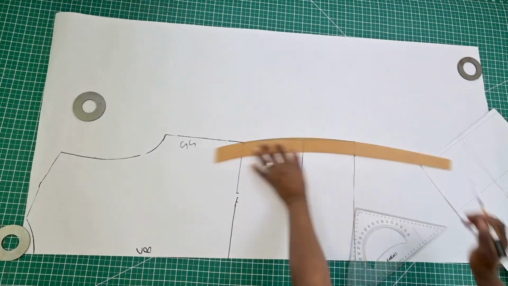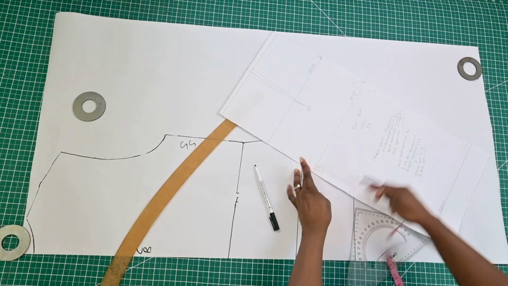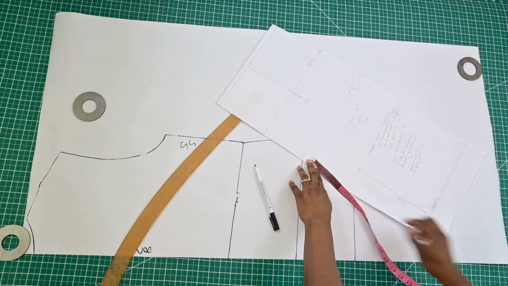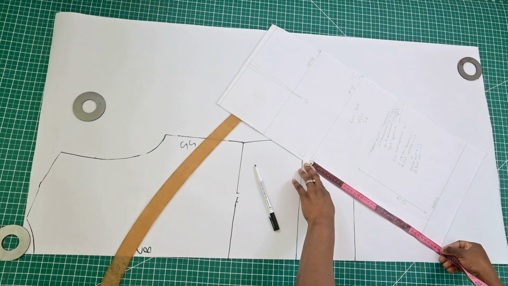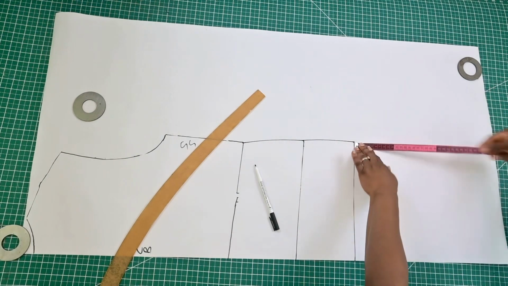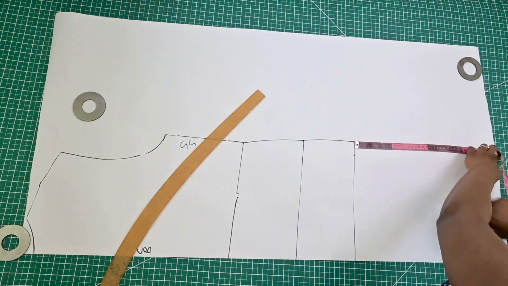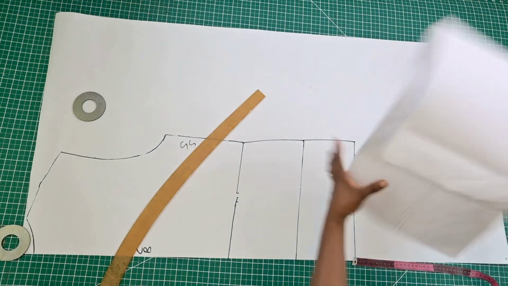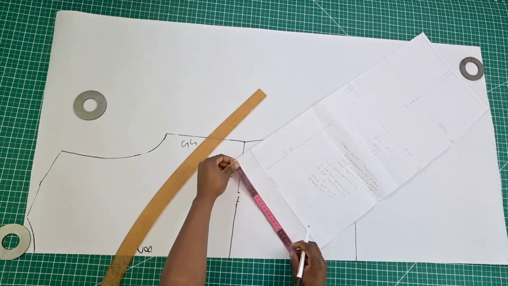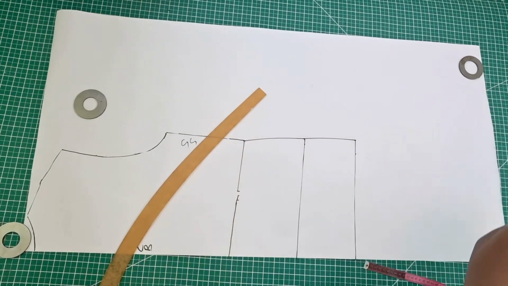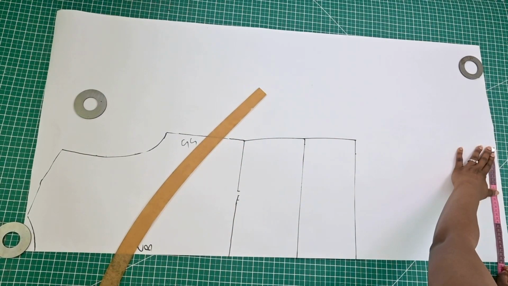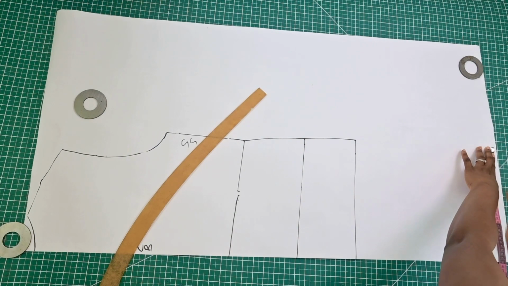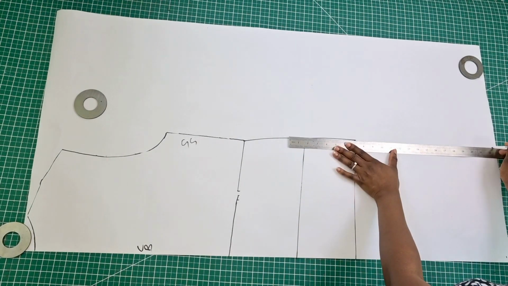After that, I'm measuring from the hip line to the hem of my skirt at the center back and at the side seam, just so that I can get the actual length of the skirt replicated on the paper. It's the same thing with the width of the skirt, so I have to remeasure that to get the exact width, and I'm going to connect with a straight line.